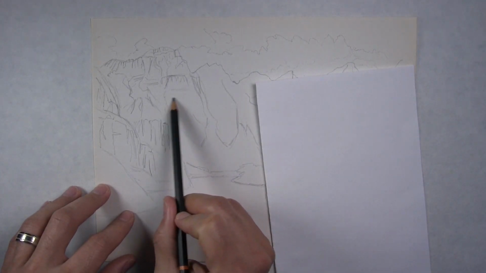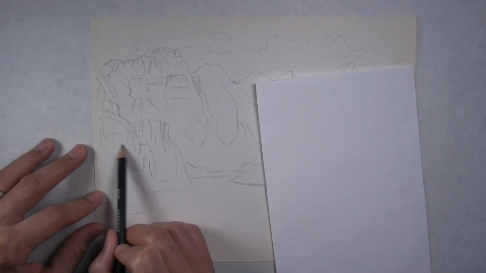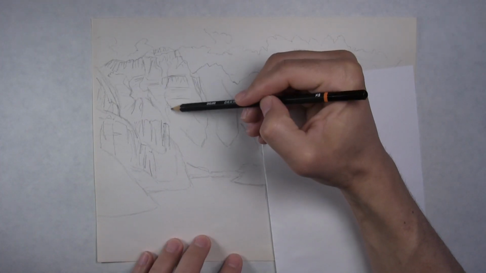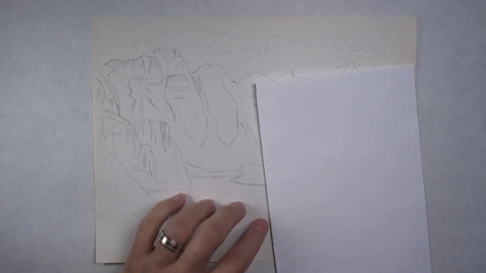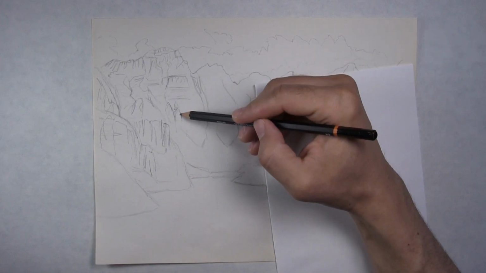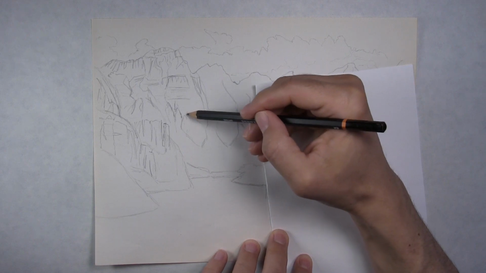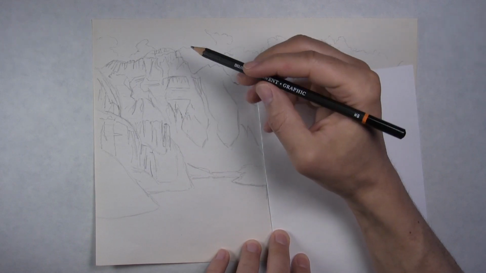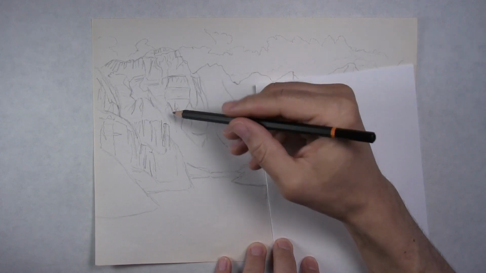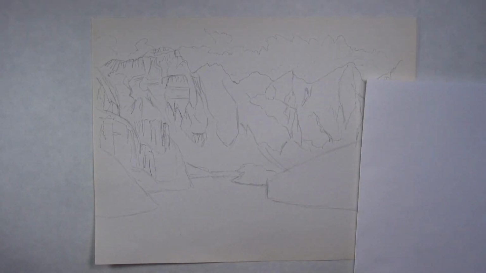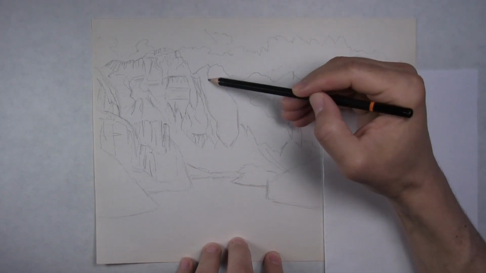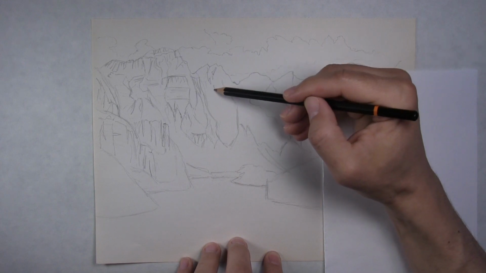Make a few short horizontal lines close together for a shelf here and there. Also, like I said before, look for easily recognizable basic shapes. You might see some rectangle shapes or more triangle shapes. Sketch up to the left edge of the snowy slope.